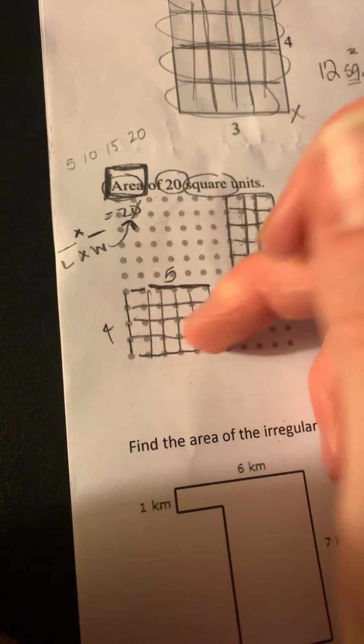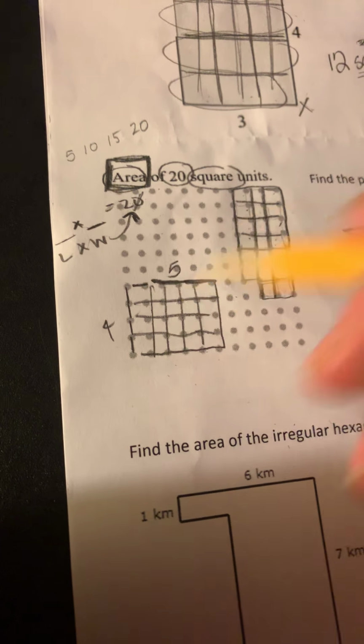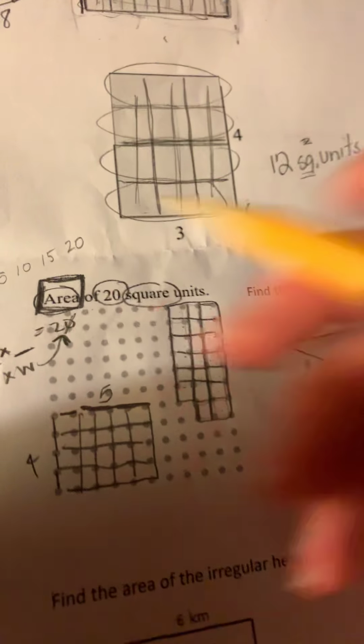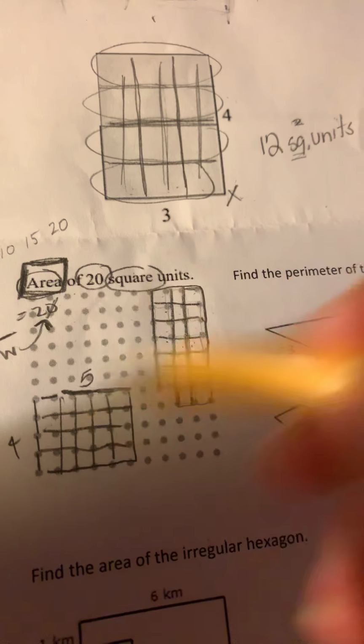square units inside. Which one's the correct way? Should I draw a regular shape or irregular? Doesn't matter because all it says is 20 square units, and the square area is inside. All right, girls, read the next direction.